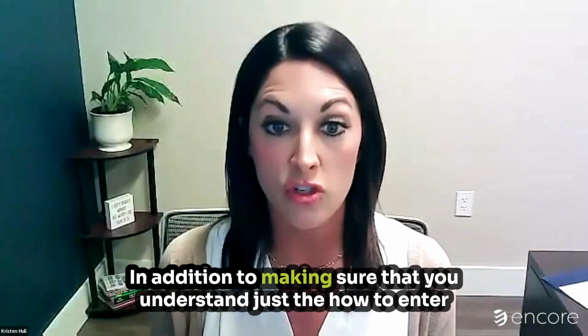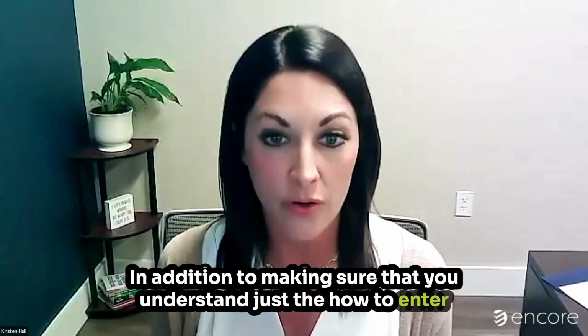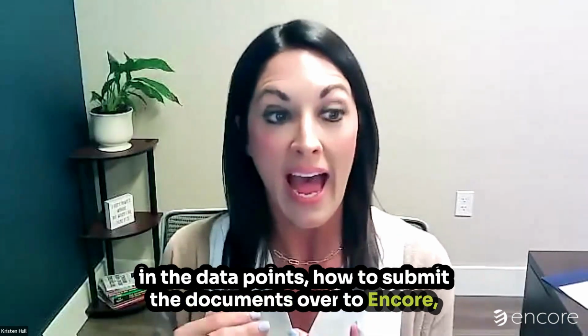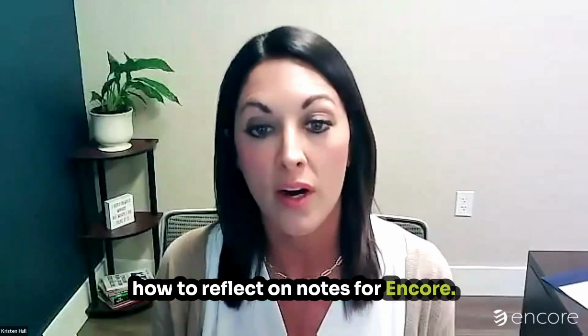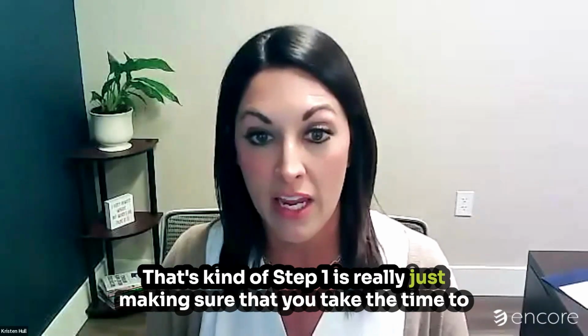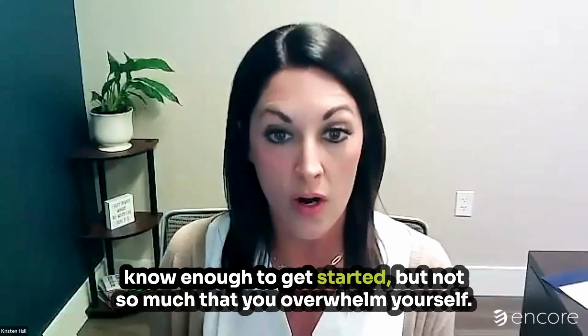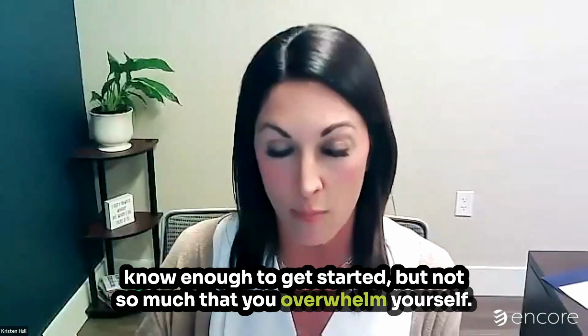In addition to making sure that you understand how to enter in the data points, how to submit the documents over to Encore, how to reflect on notes for Encore. That's kind of step one, is really just making sure that you take the time to know enough to get started, but not so much that you overwhelm yourself.